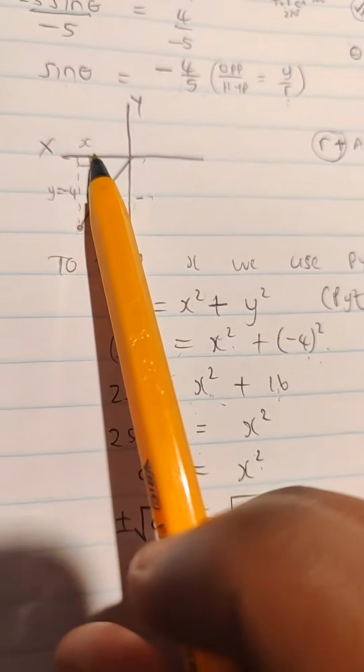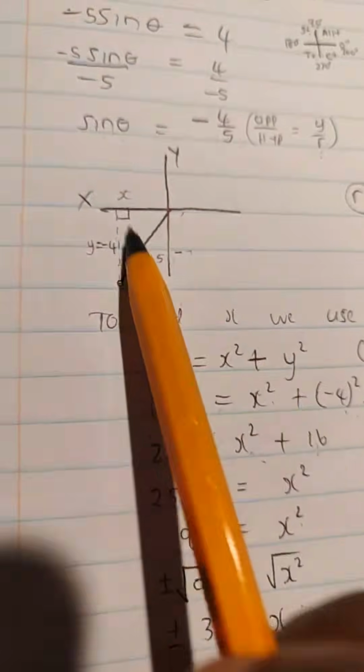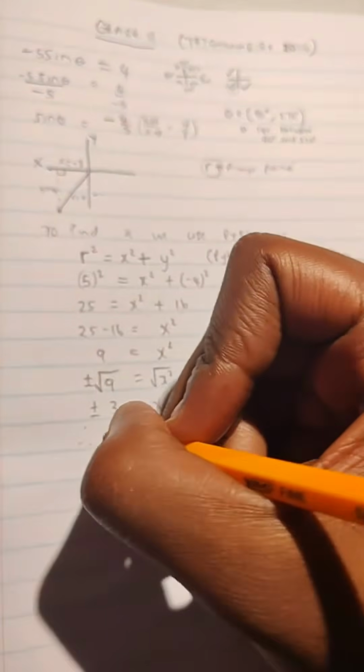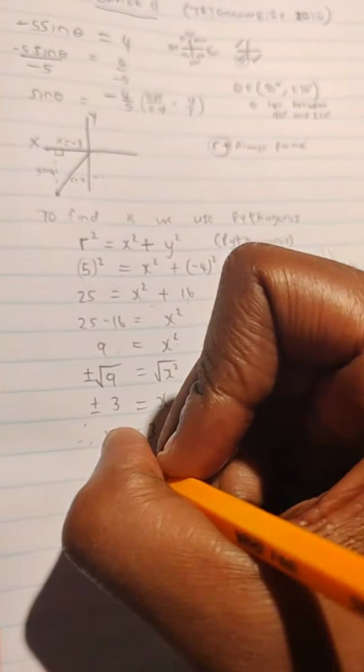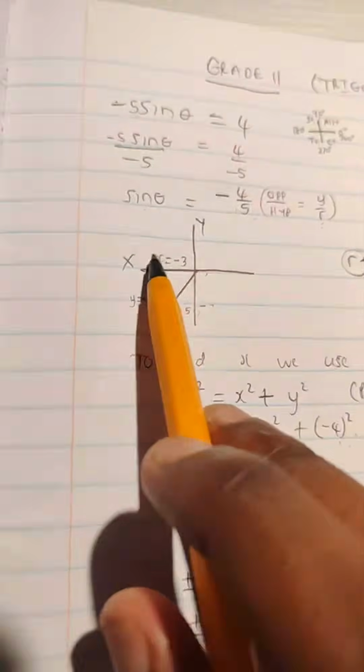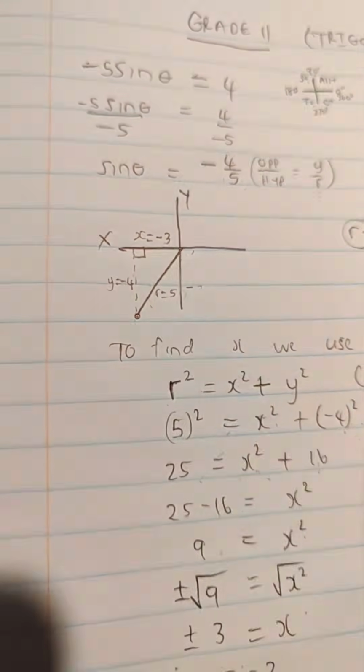The value of x here is definitely going to be negative. So we conclude therefore that x is equal to negative 3. We choose the negative value and reject the positive value, because in this quadrant x is negative 3.